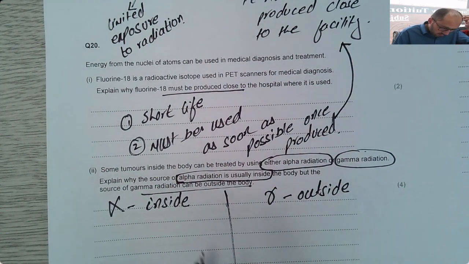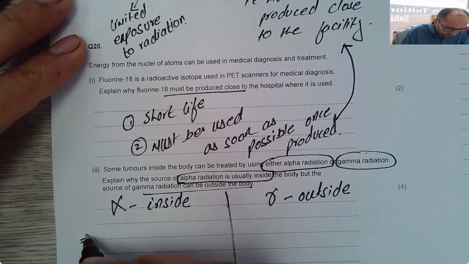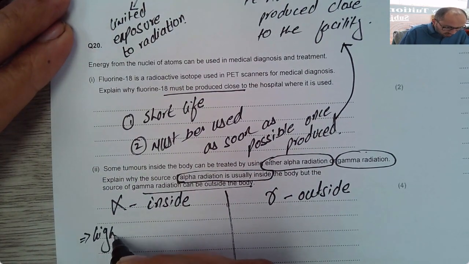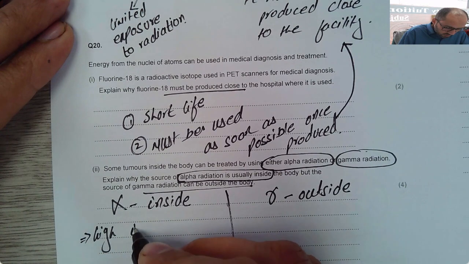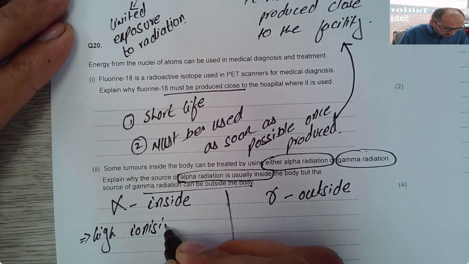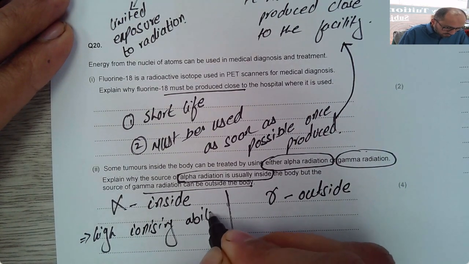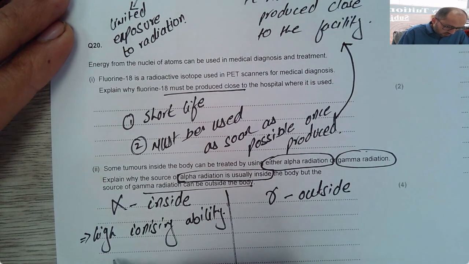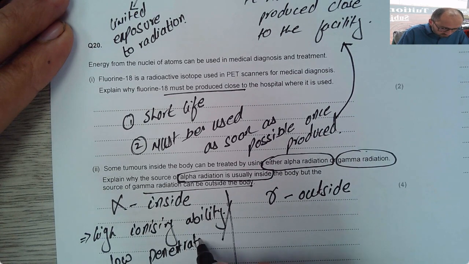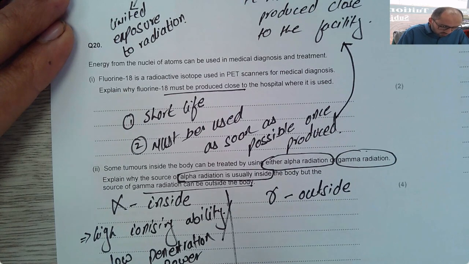We can say here, because alpha has high ionizing ability, while, or I can say low penetration power, therefore it must be close to the tumor.